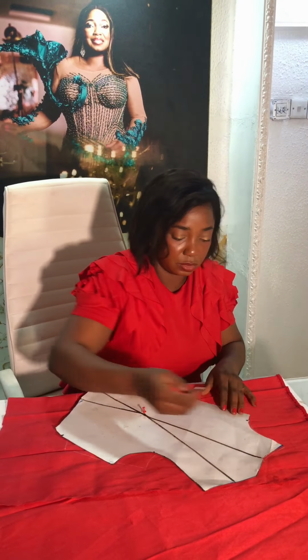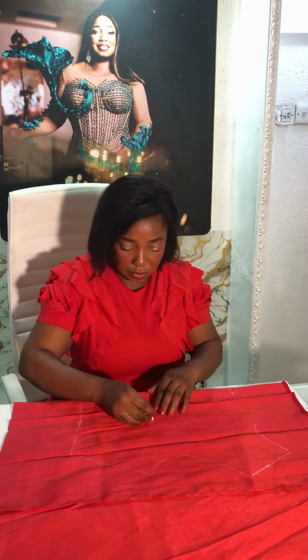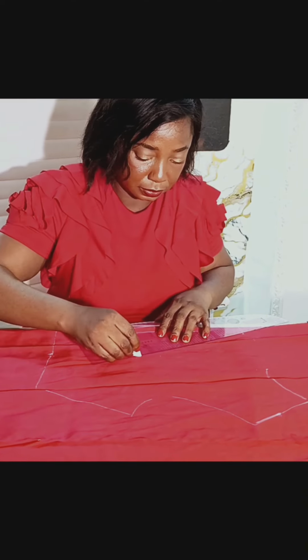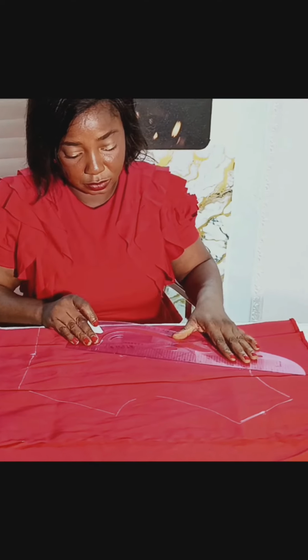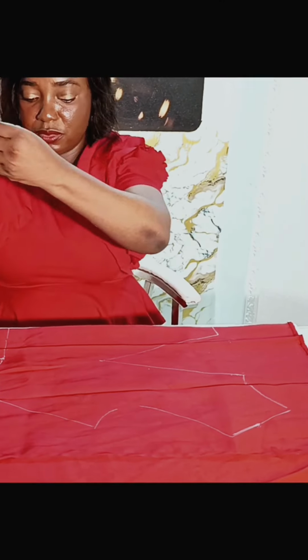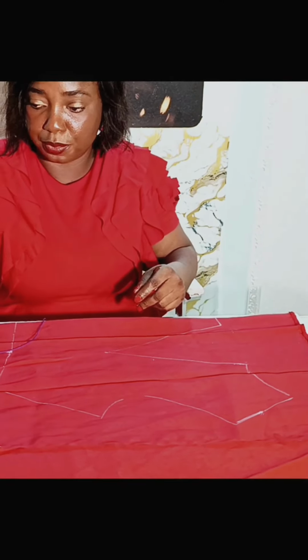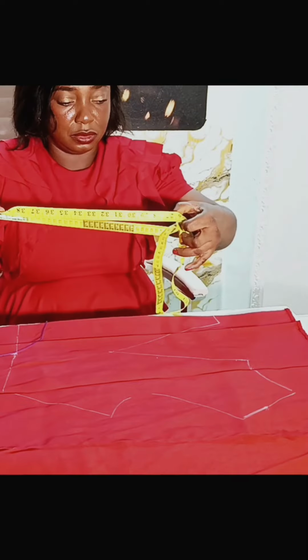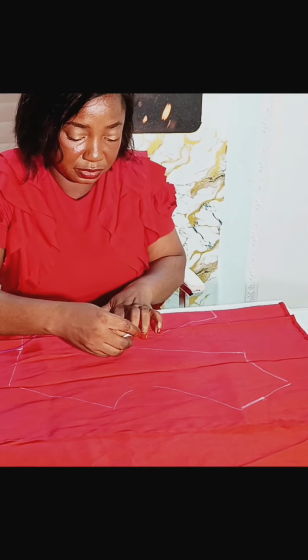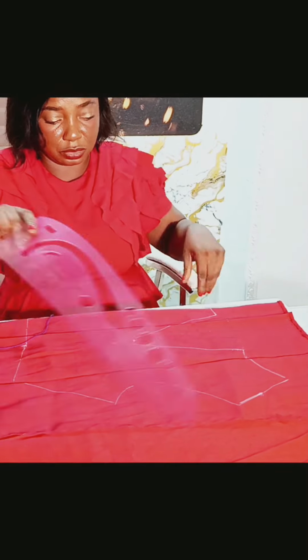So I have my point. The next thing I'll do, my ruler and mark the point. I'll come up 1 inch or 1.5 inch. This is my 1.5 inch. So I'll mark. I will draw.